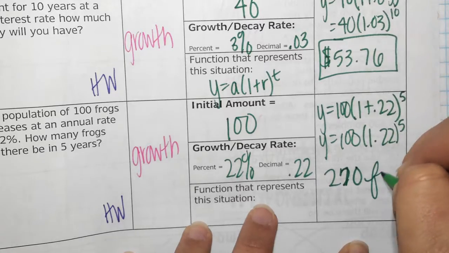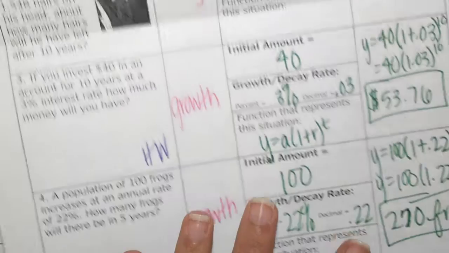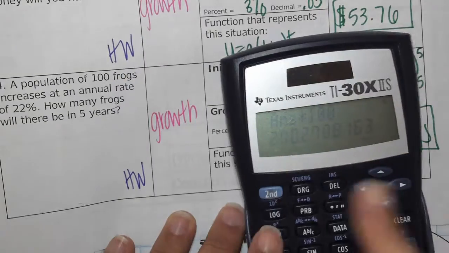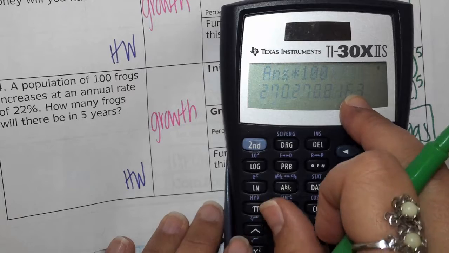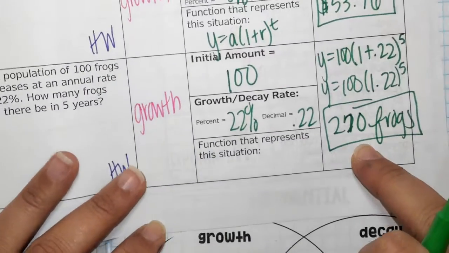270 frogs. Now, the reason that you don't round it to a decimal place in this one is because you can't have 0.2 frogs. That's not how it works. So since it gives you this long decimal, but we're dealing with animals, you can't have half an animal. So you round it up and get frogs.